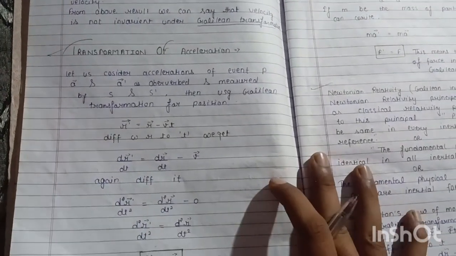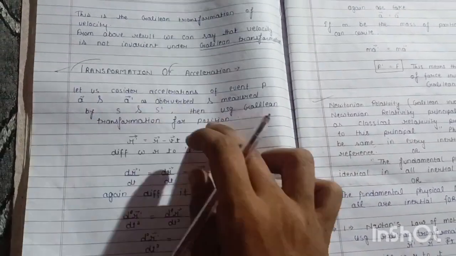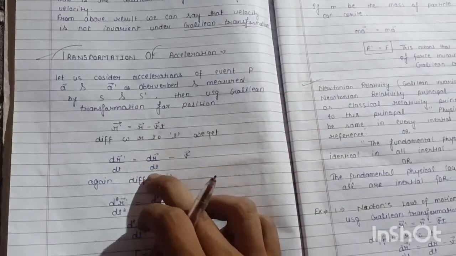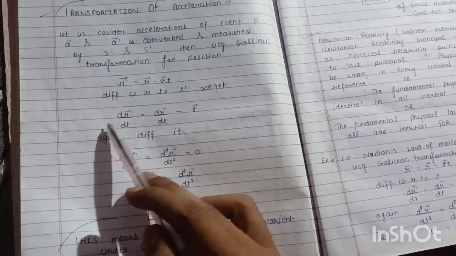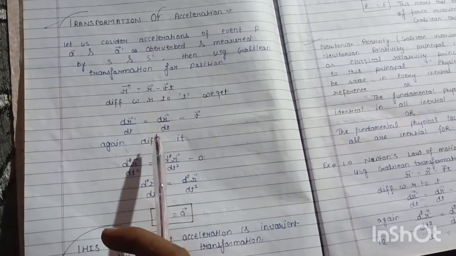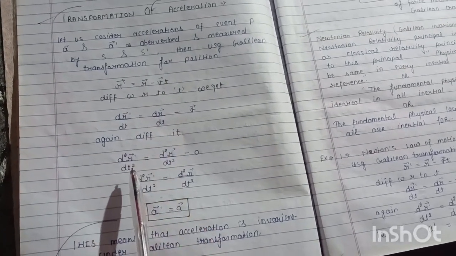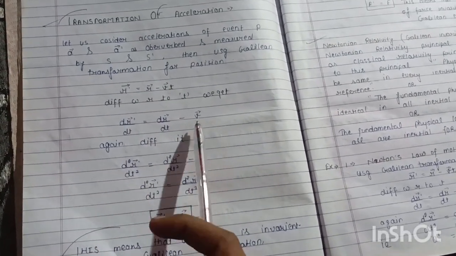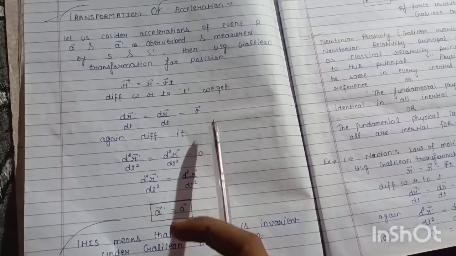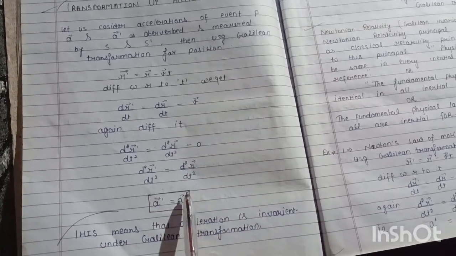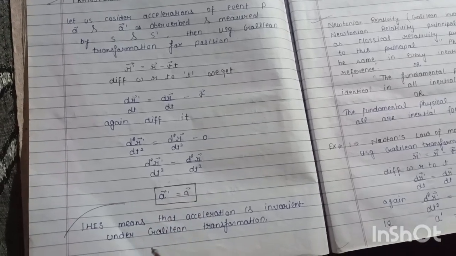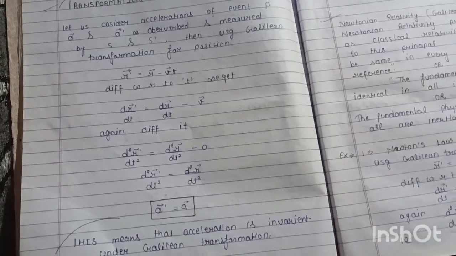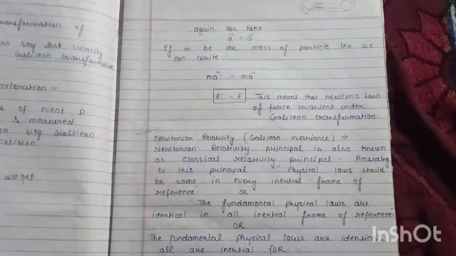What is the transformation of acceleration? Let's double differentiate it and we will get the acceleration. This is what we got in the previous proof, and if you differentiate again, it will become the acceleration, because this has no t in it, so it will become 0. And here we can see that the acceleration in both frame 1 and frame 2 is the same. So acceleration is invariant, it is not going to change. If the acceleration is something in the first frame, it will be the same in the second frame.